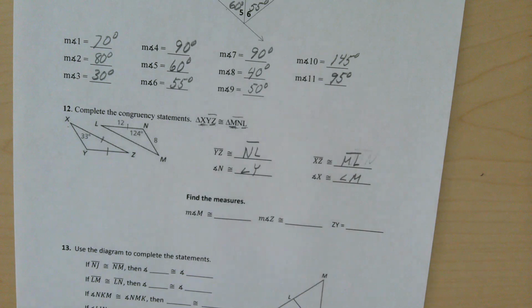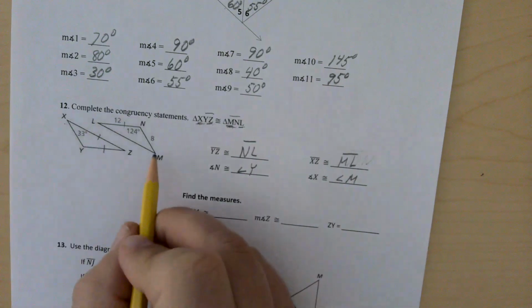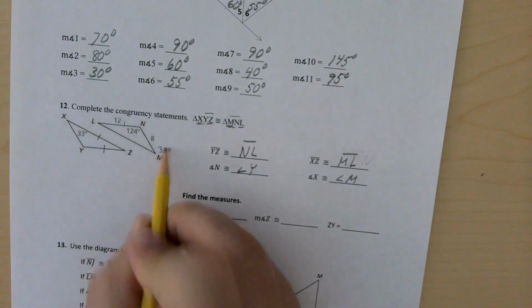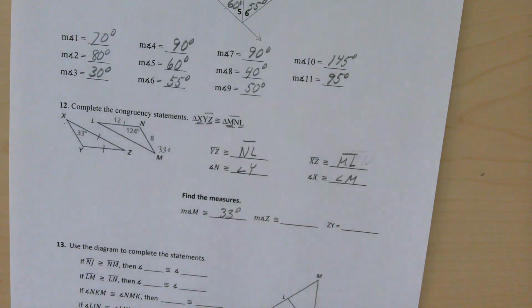Now they actually want you to find the measurements of angle M. So we have M and X. X, I'm telling you, is 33. That forces M to be 33. Make sure you understand that.